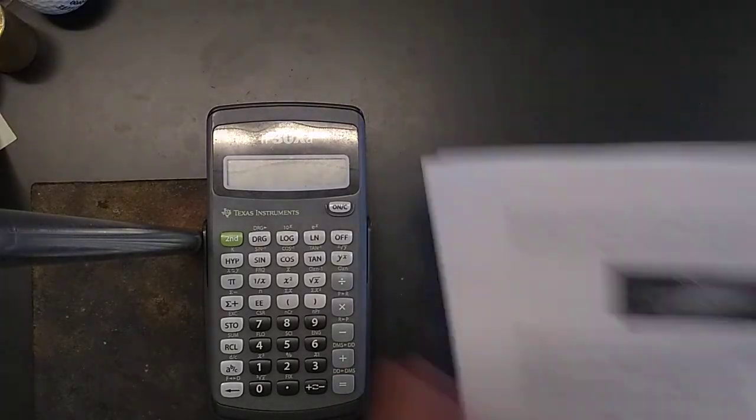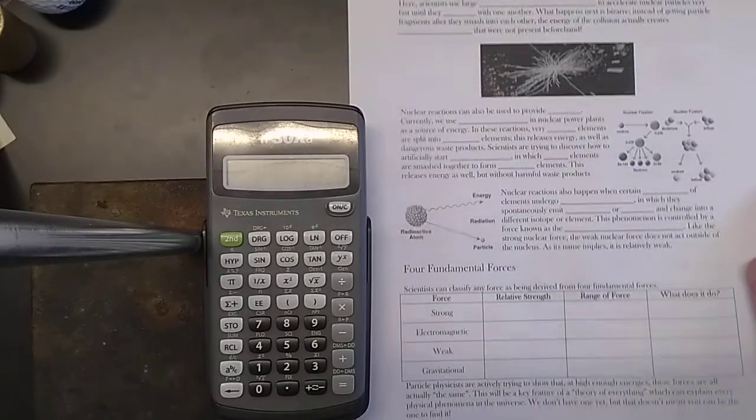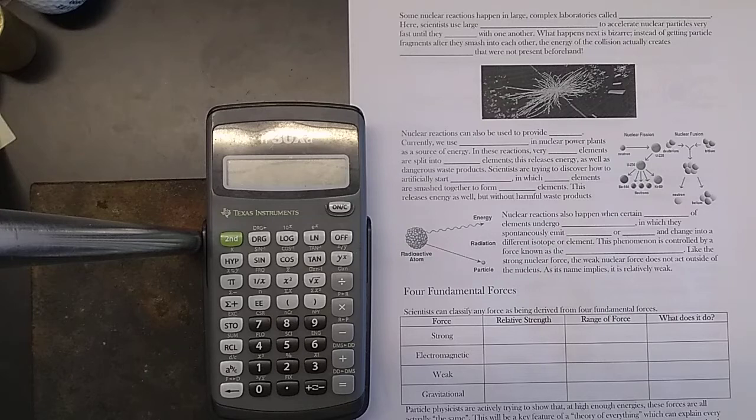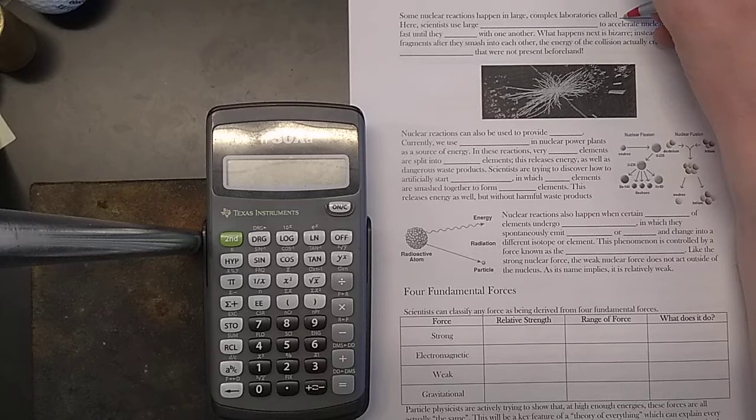So, where do we do nuclear reactions? We'll talk about the different types in just a second, but first I want to talk about where we do these nuclear reactions. I mean, literally everywhere. Nuclear reactions happen in a lot of different places. Some of the most famous ones you might hear about in the news happen at these really big, really complex laboratories called particle accelerators.